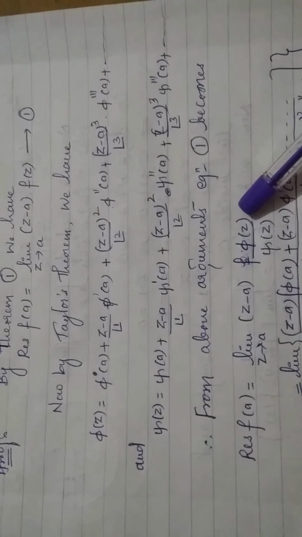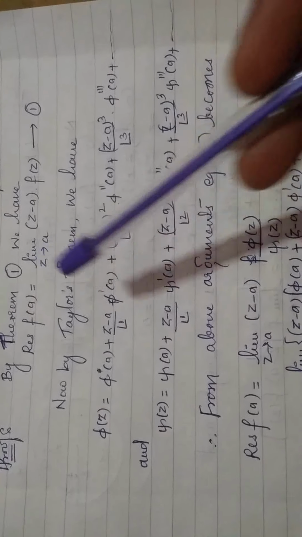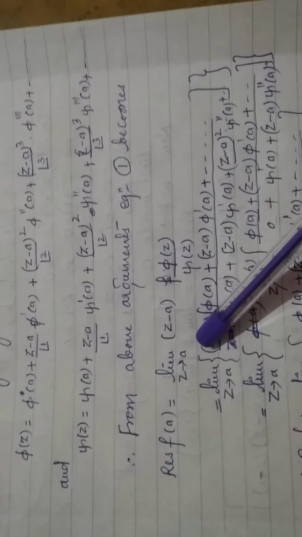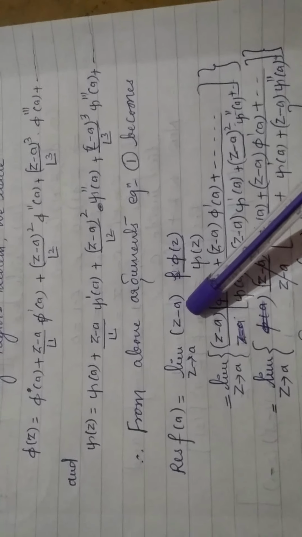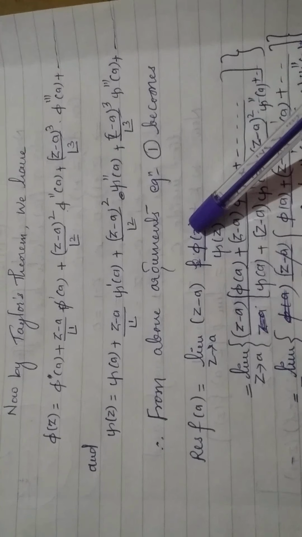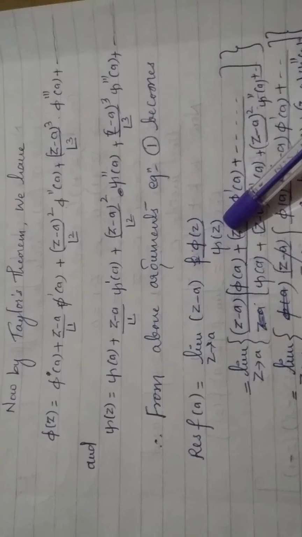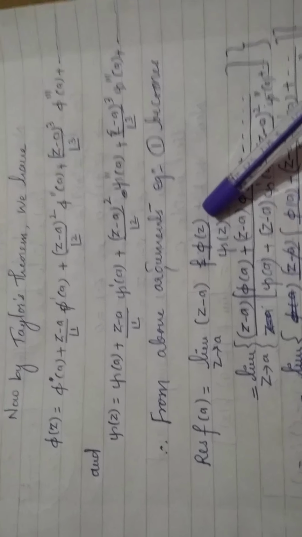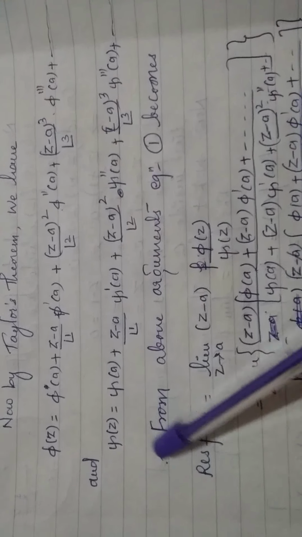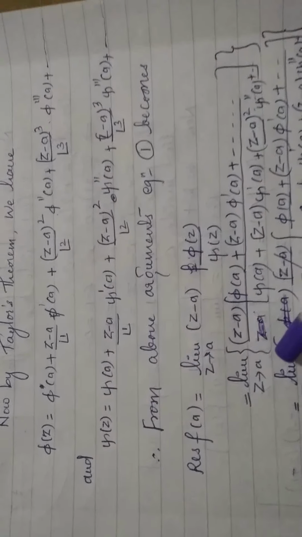Therefore, from these two arguments, we can express equation 1 as residue of f at a is equal to limit as z tends to a, z minus a into, in place of f of z you need to put phi of z divided by psi of z. So already we have by Taylor's expansion phi of z is equal to this one and psi of z is equal to this quantity, right?